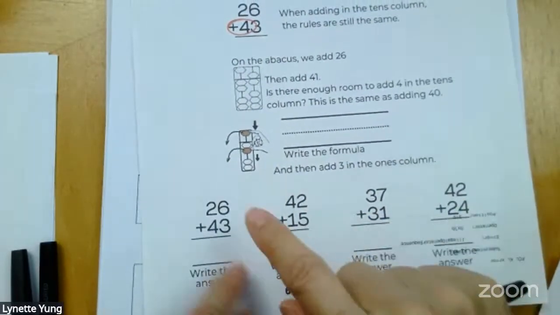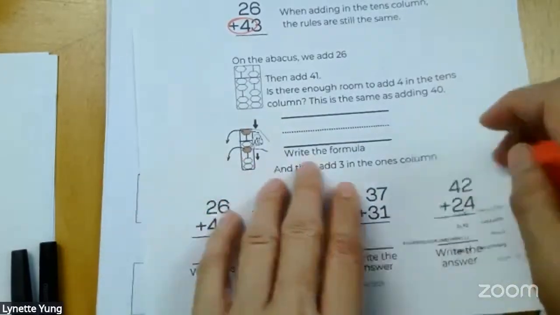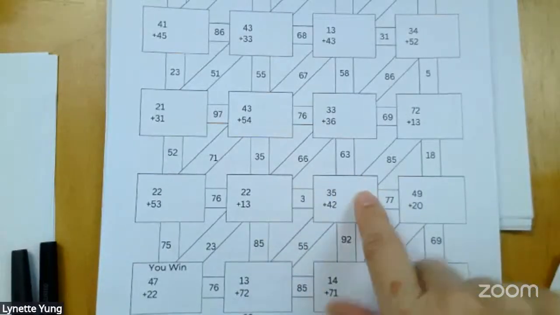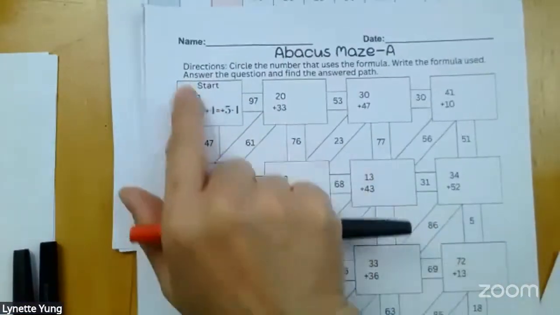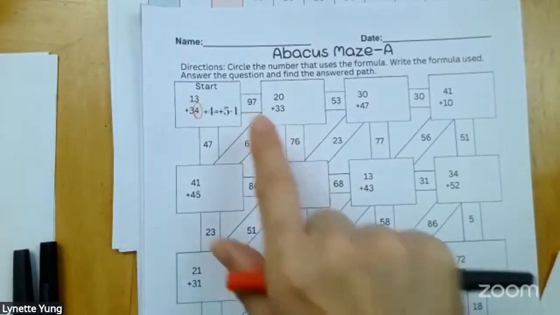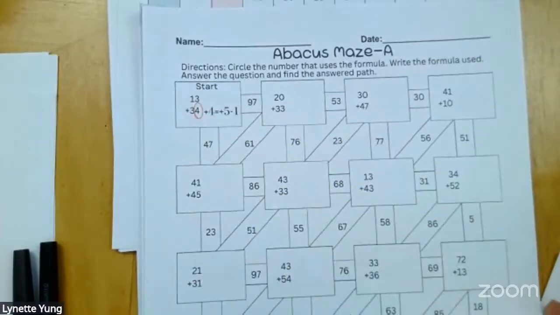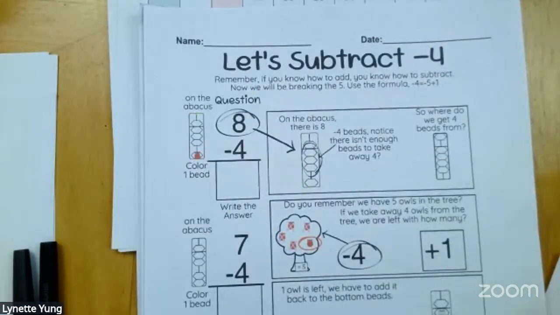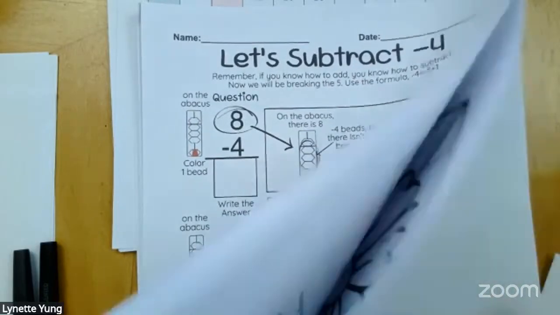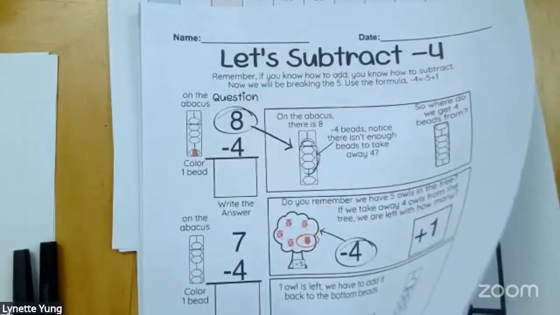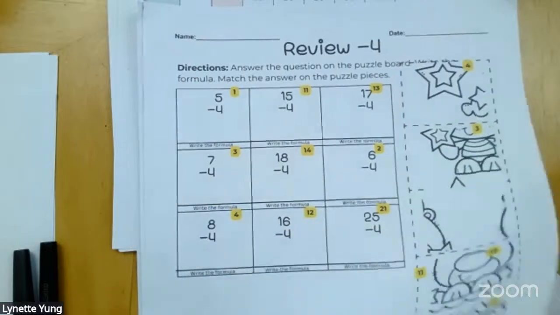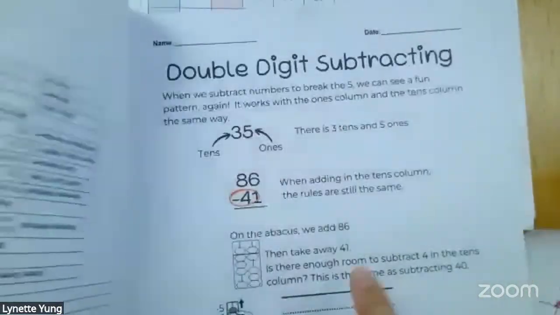What I had was the practice, and then there is the maze. The maze is to get them to practice how to circle the number and then write the formula, so they can see how it translates to either. And then we go into let's subtract 4. We go through all of the single digits, and then we slowly increment to double single, and then we work our way to double digits.